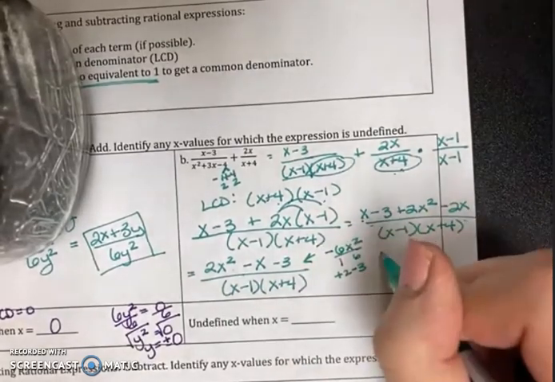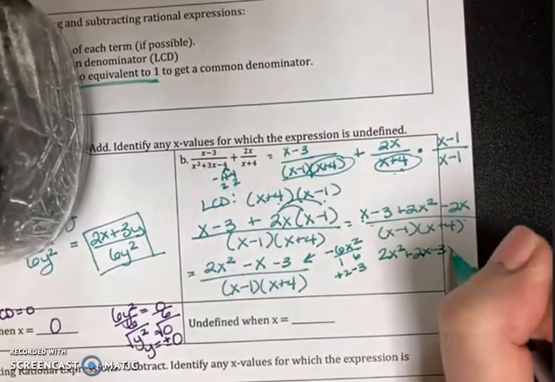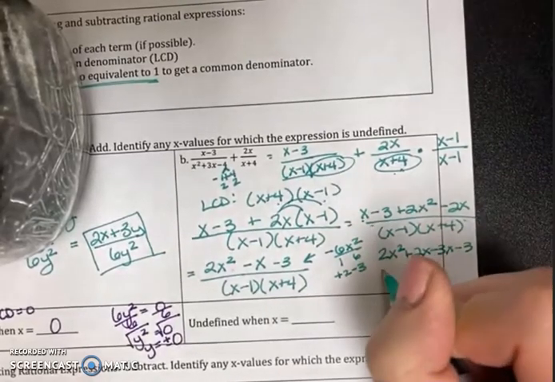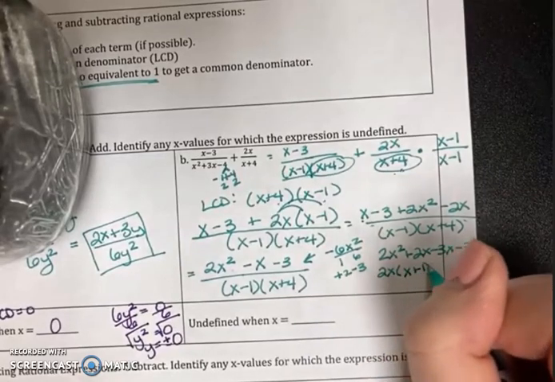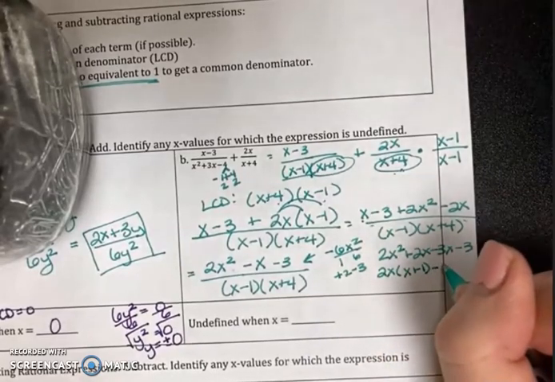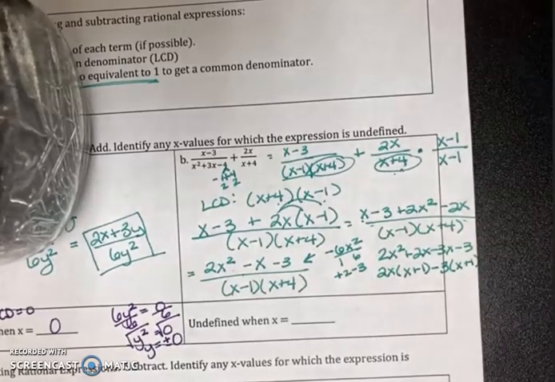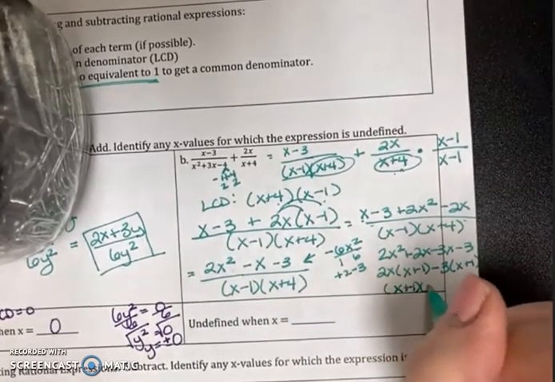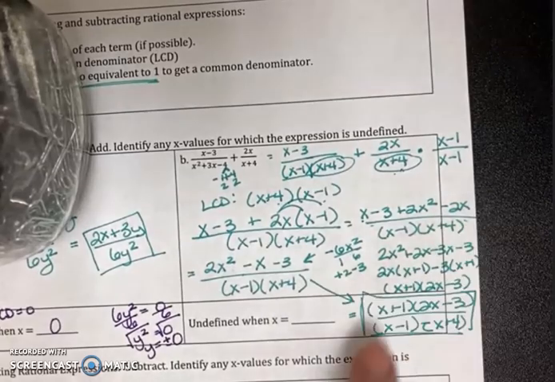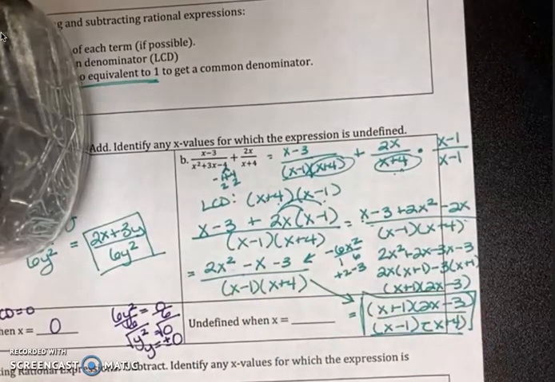So that means I have 2x squared plus 2x minus 3x minus 3, or 2x times x plus 1 minus 3 times x plus 1, or x plus 1 times 2x minus 3. I rewrote that into the numerator. Notice how even when I factored it, nothing else cancels, so this is our final answer.